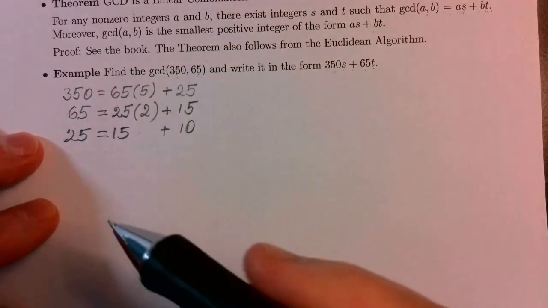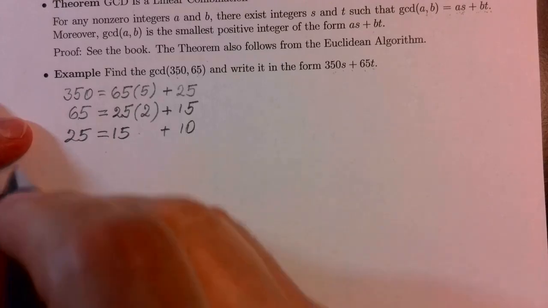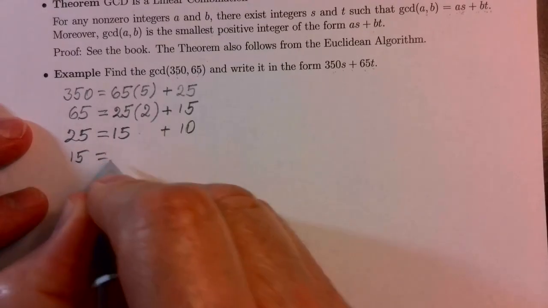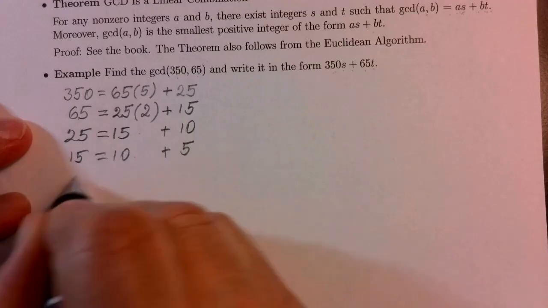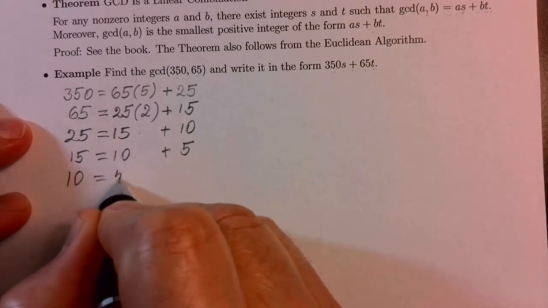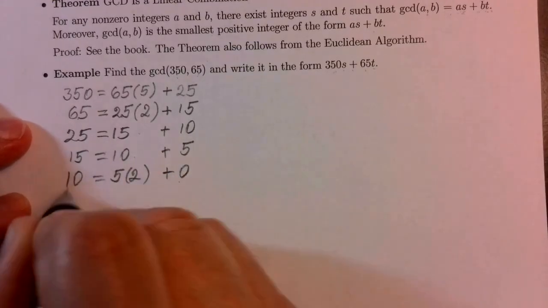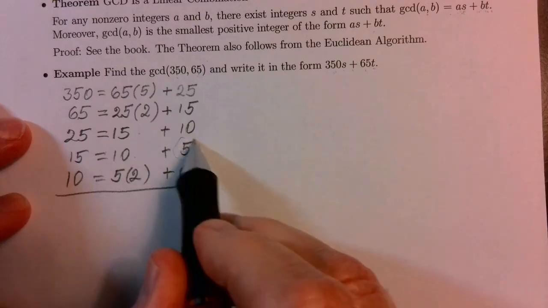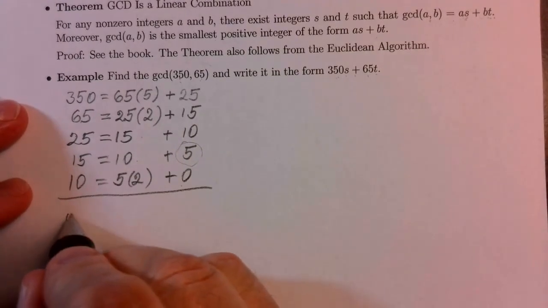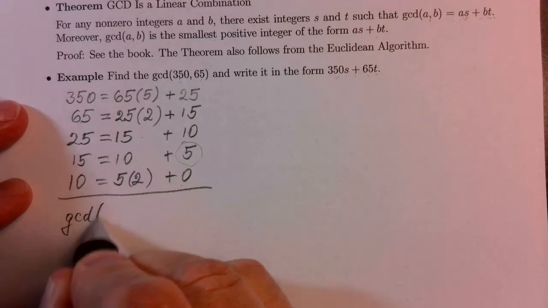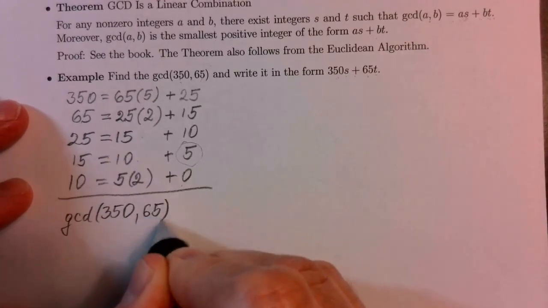And we continue this process of shifting and dividing until we get a remainder of 0. 15 divided by 10, the quotient is 1, the remainder is 5. Shift, 10 divided by 5 is 2, and the remainder is 0. The remainder of 0 means stop the algorithm. The last non-zero remainder is the GCD. So I get that the GCD of 350 and 65 is 5.